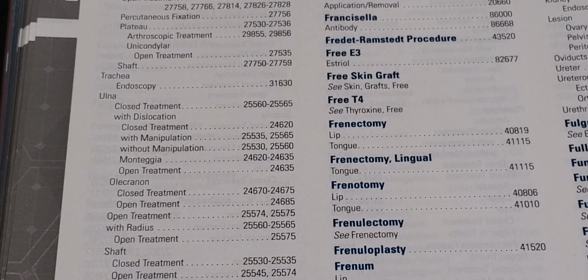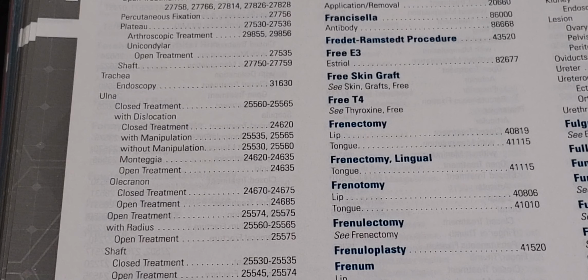Sometimes when fractures happen, they don't always have to manipulate the fracture, because sometimes it's just a break and they can just put the cast on and it's okay. So you'll have a code with manipulation and a code without manipulation. If you don't see those words for the manipulation or reduction, then you're going to code for the one without. Okay, so that's just something you have to pay attention to.